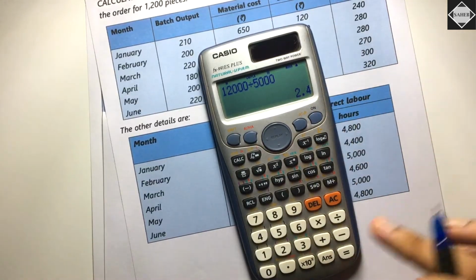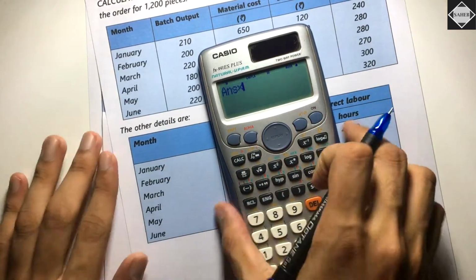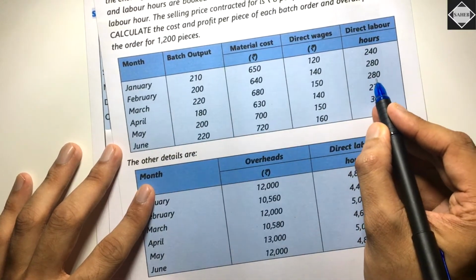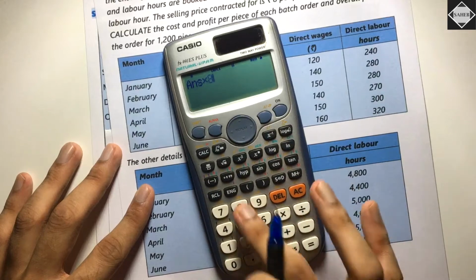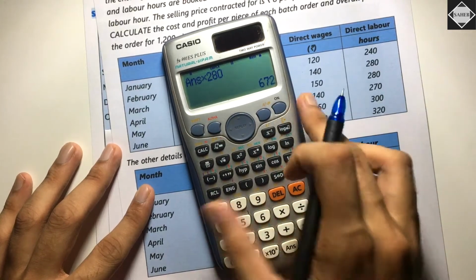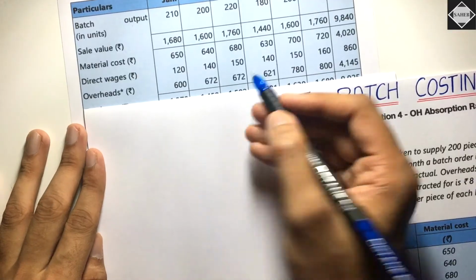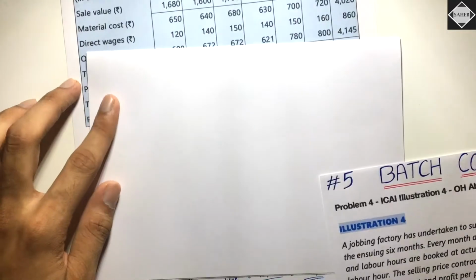Okay, per labor hour. So now 2.4 into how many hours have been worked in the month of March on that batch? It's 280. Okay, into 280. So that's equal to 672 again. Okay, here also 672. Clear? Easy. Let's do April also, and then you understood now.